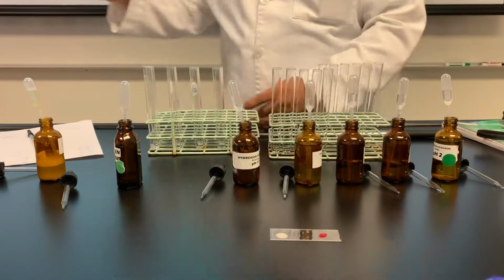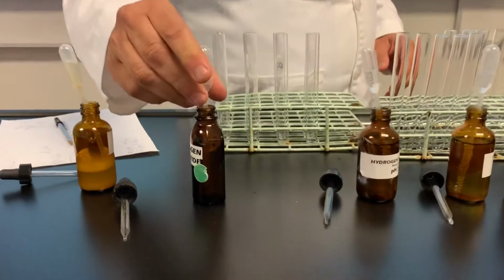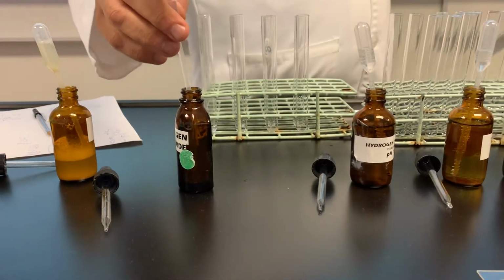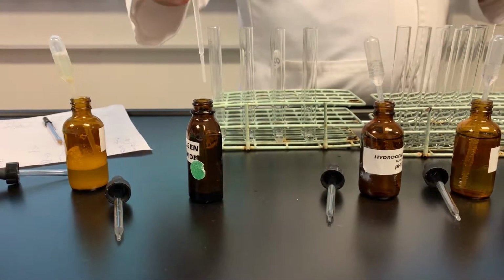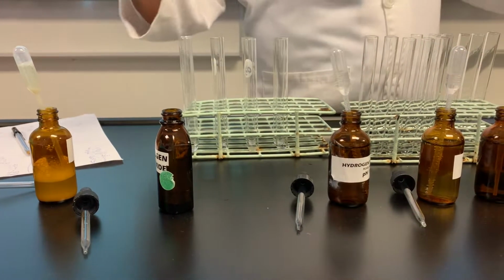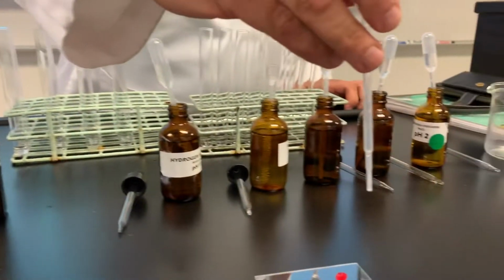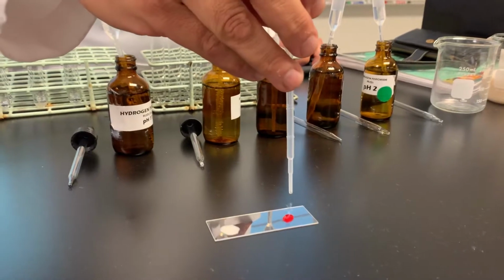Now, all I have to do is use, what was it? Followed up with the hydrogen peroxide. So I'm looking for whether blood has catalase, whether yeast has catalase, whether both of them have it or if neither one has it. Look for the bubbles.